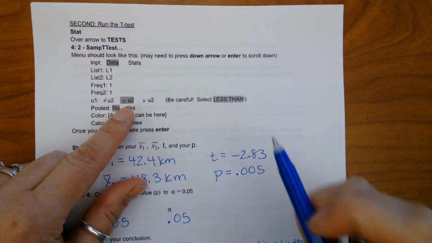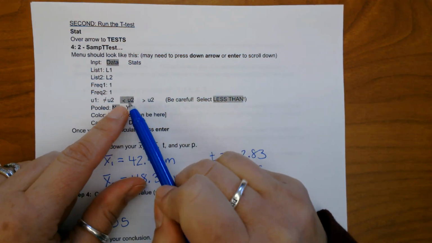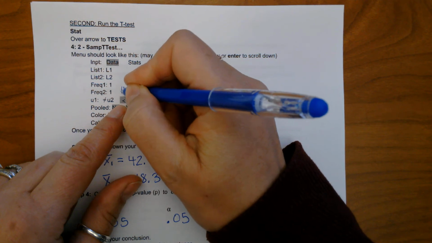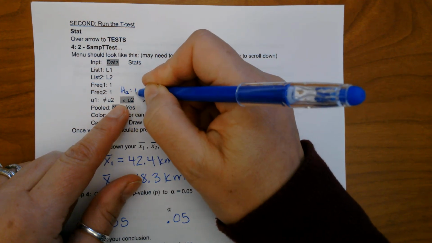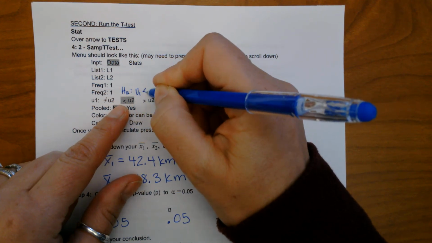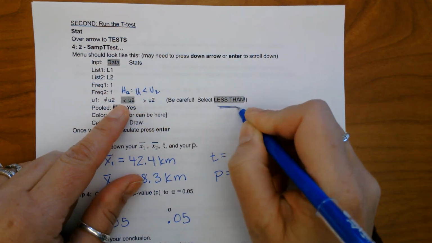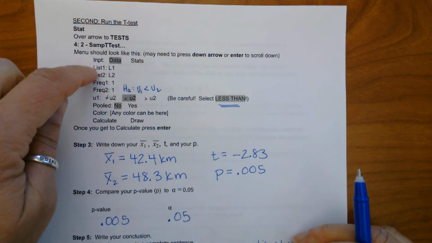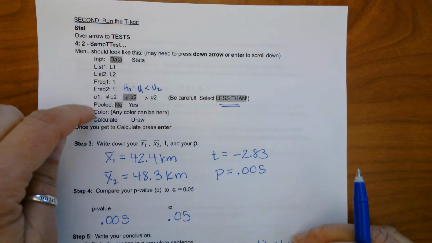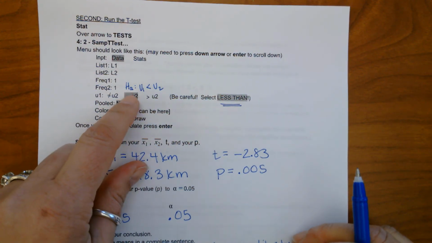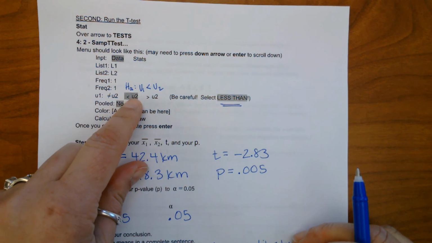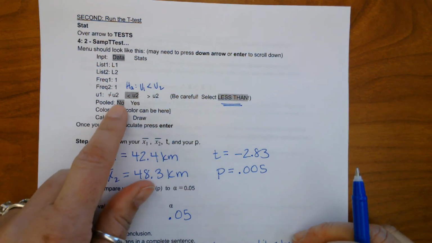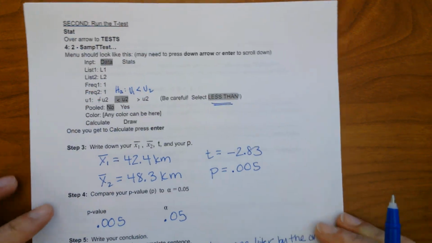So let's go through, run the test. Now just be careful because here it says less than. So this is all dependent upon what we want. We want U1 to be less than U2. So be careful to select less than. You may need to press your down arrow or your enter to actually get down to the next one. Don't forget you are going to have to press enter on here to make sure that the black box stays on this one, not pooled, and then you're going to press calculate.